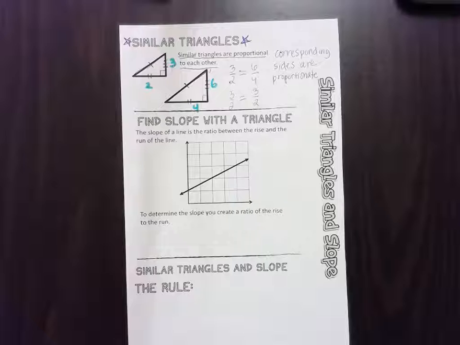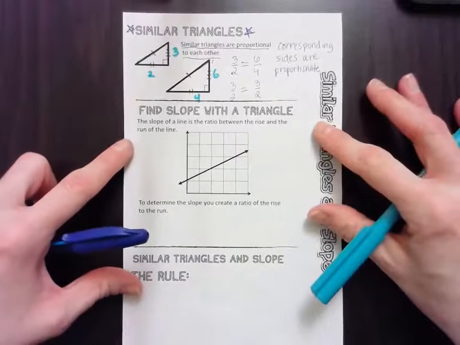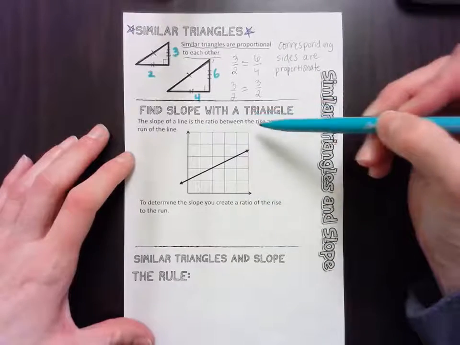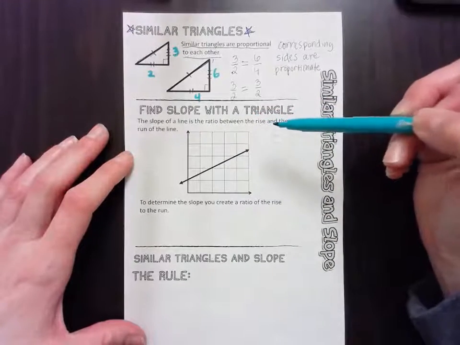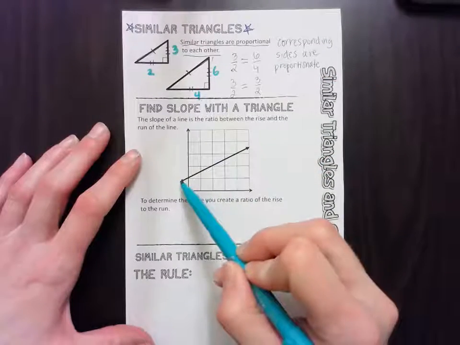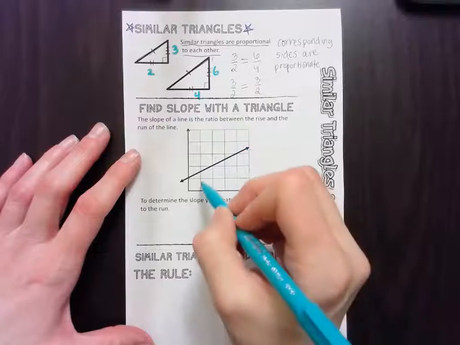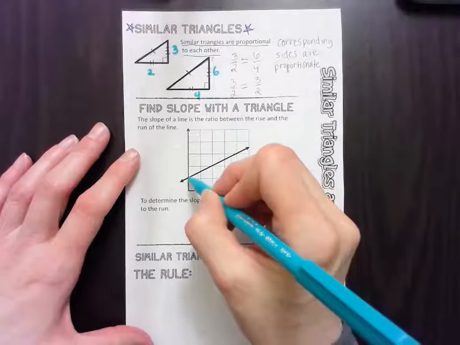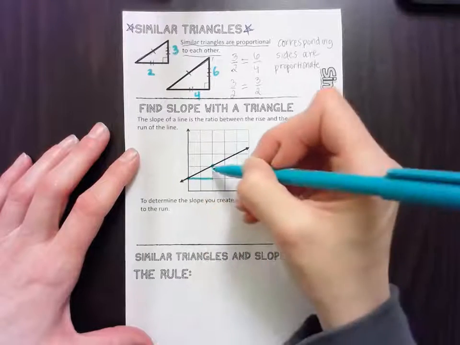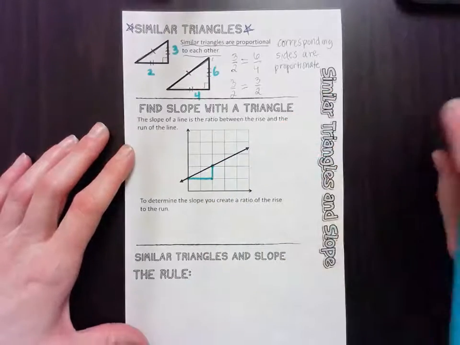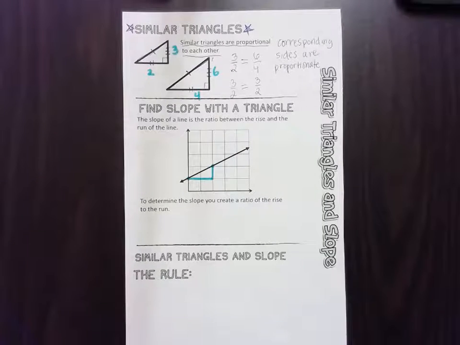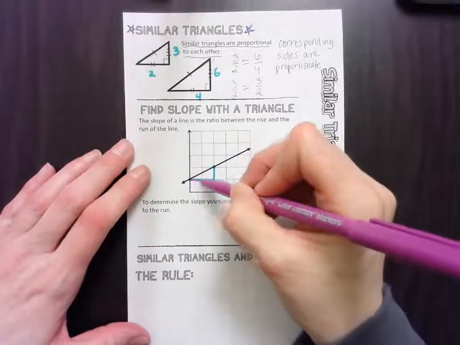Okay, let's review a little bit about finding the slope with a triangle. It says the slope of a line is the ratio between the rise and the run, which we know is true. So let's take a look at this line we have right here. And I'm actually going to take that rise over run that you learned about. I'm just going to make the triangle for a second. I'm not going to worry about a rise and a run yet. I'm just going to look at the triangle. Then I'm going to make a second triangle.